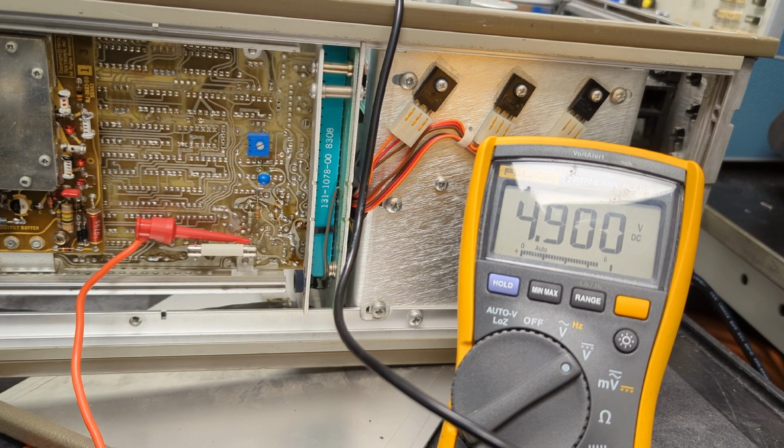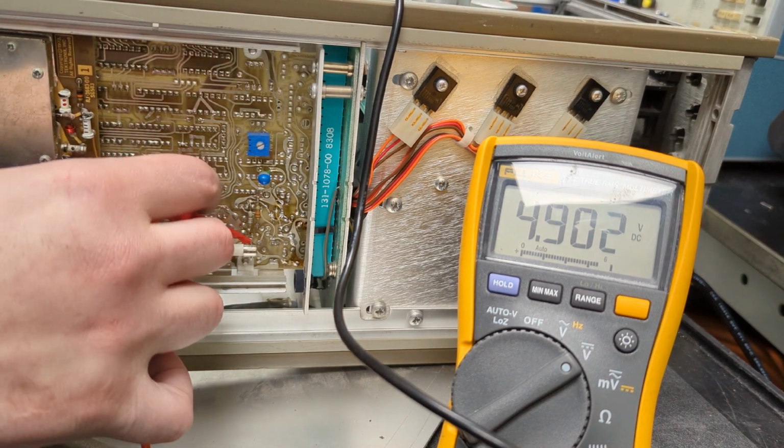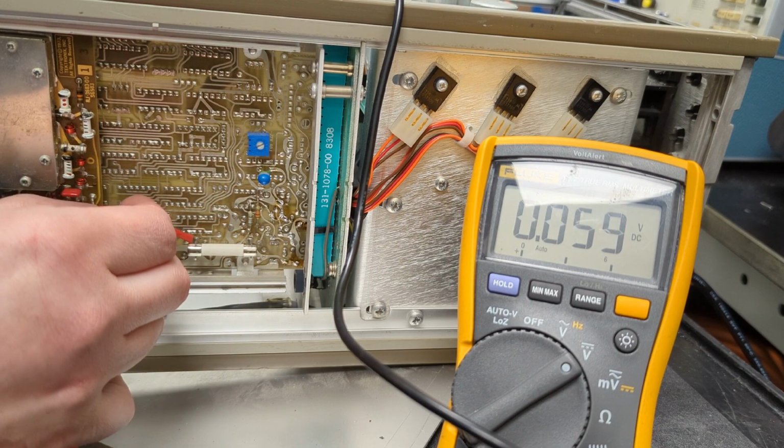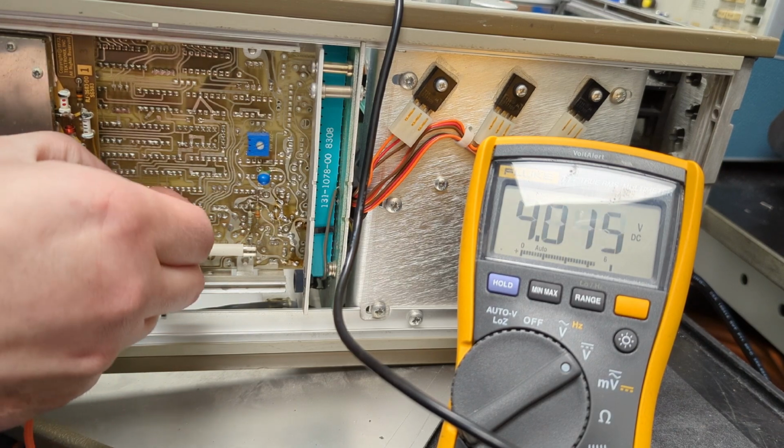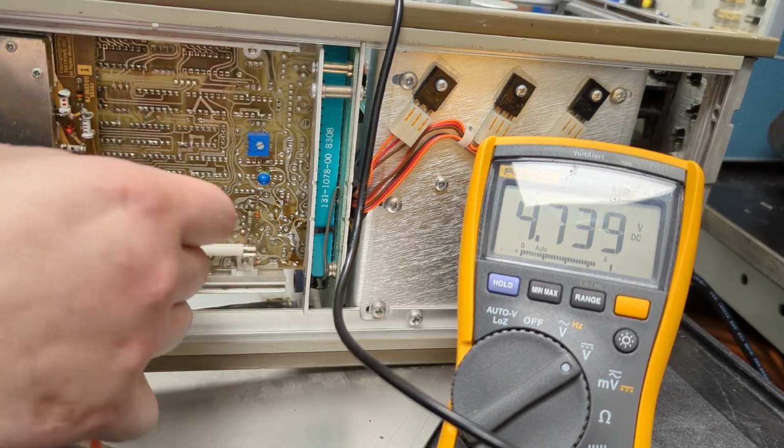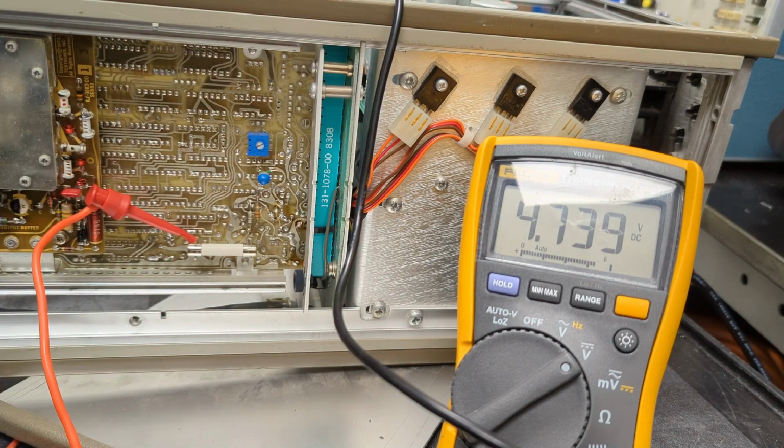Right now I am probing on this 2 amp fuse, and on one end I get 4.9 volts. On the other, there we go, I get 4.7, and this is what we've been reading at the 5.2 volt test point.